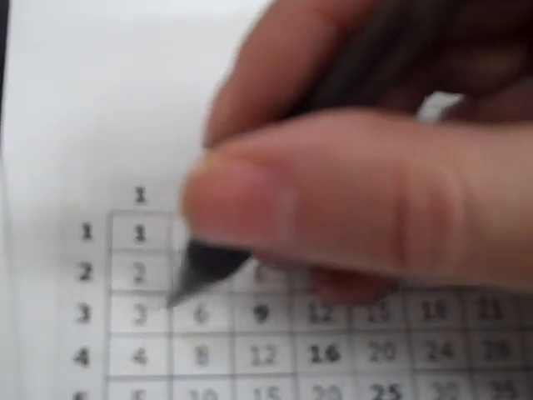Okay, 27 divided by 3. So I take 3, and I go find 27. And it's right here. And we're at 9. Okay. And that's how, when people do that in their head, that's what they're doing, okay?